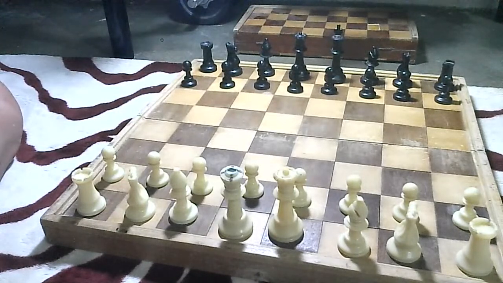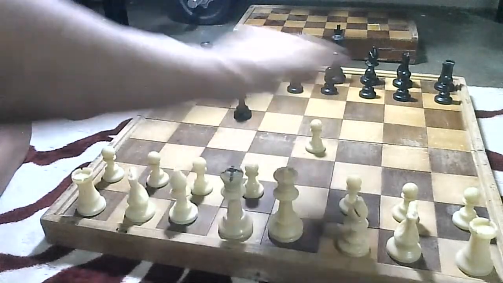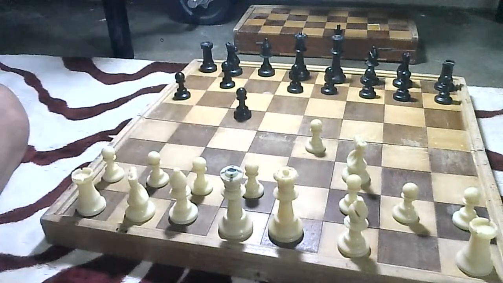Come now to the O'Kelly variation d4. First move d4, c5, knight f3, then d6. O'Kelly variation.